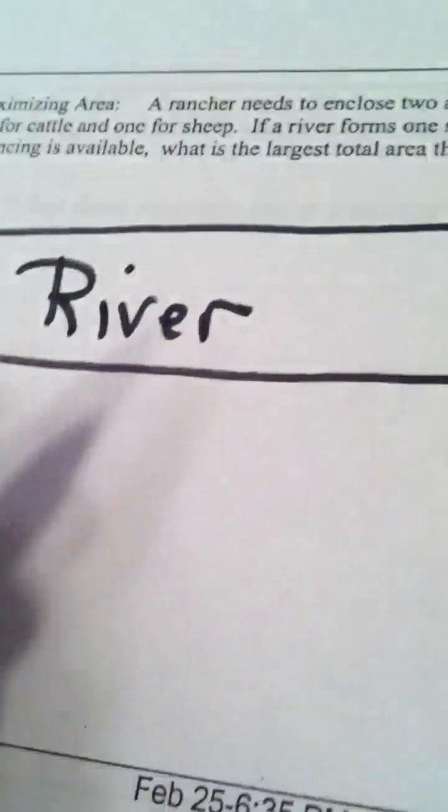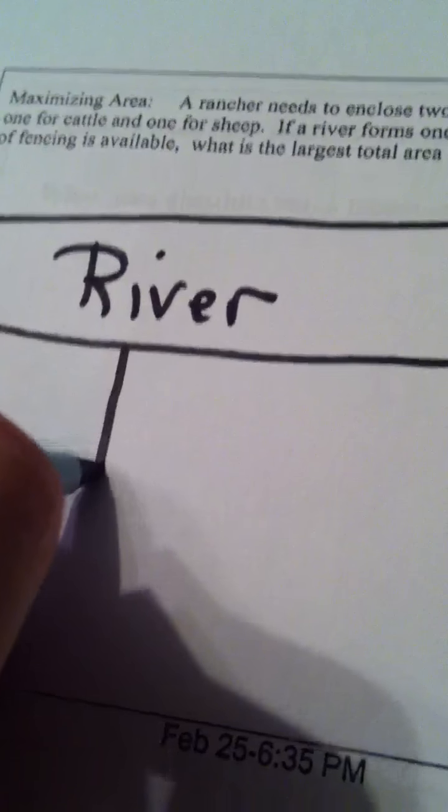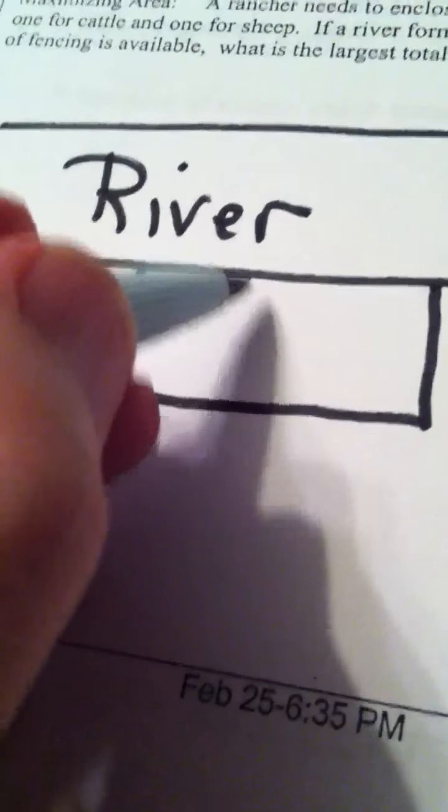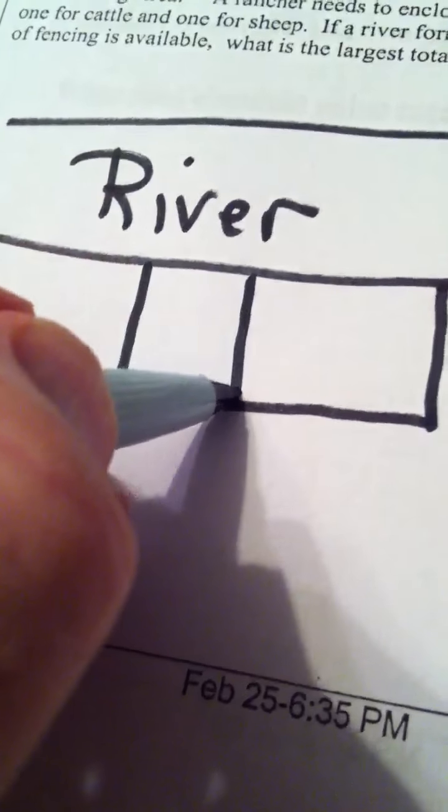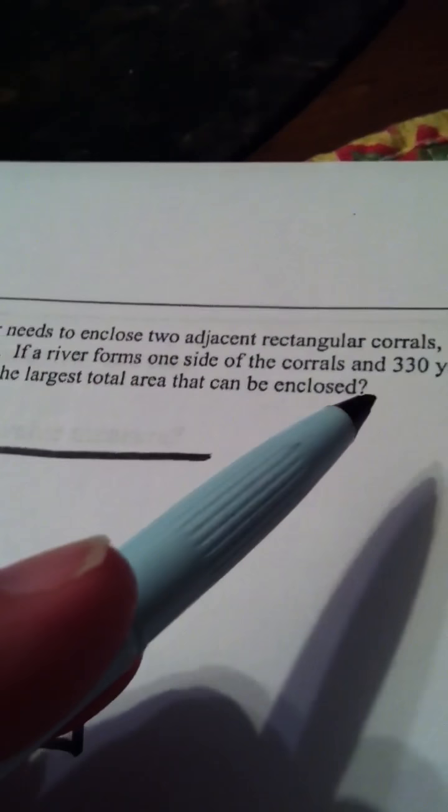Well, let's draw a little picture here. I've got a river, and I've got two adjacent rectangular corrals, meaning they don't have to be the same size, but they share a common fence. Okay, they're touching, and they're both rectangular. I have 330 yards of fencing to work with.